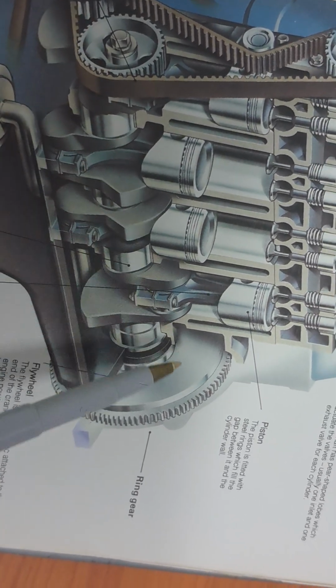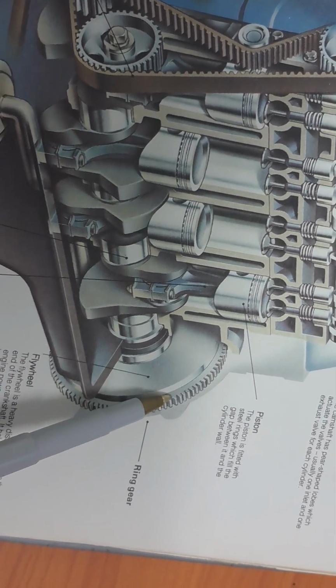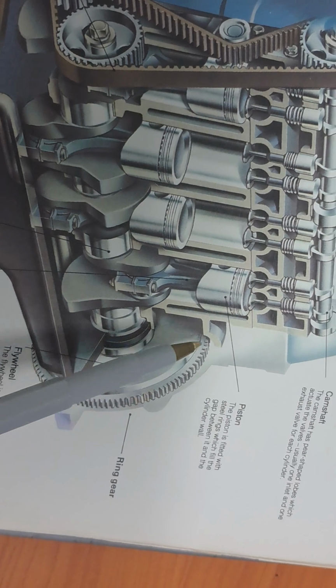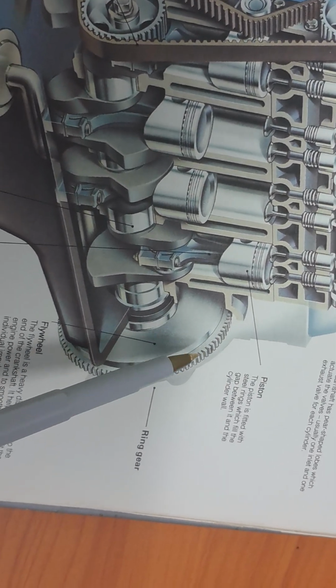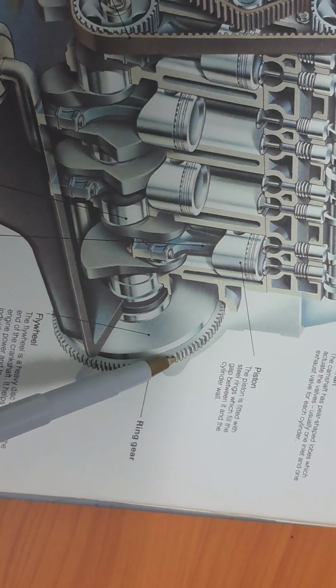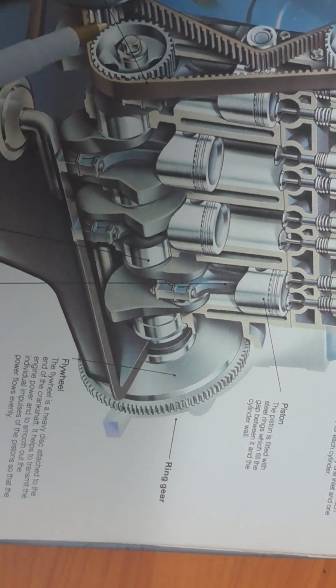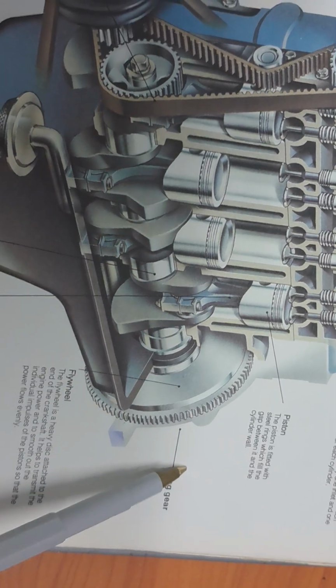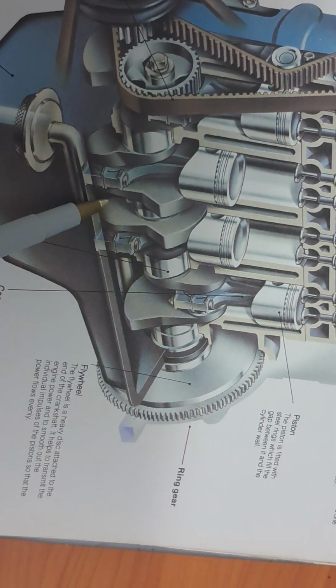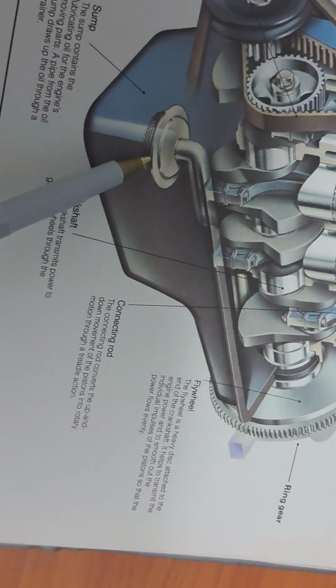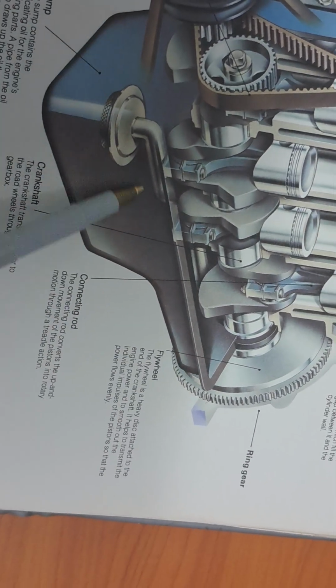At the other end of the crankshaft, we have a flywheel which is attached there, which facilitates smooth operation of the engine, which also facilitates the installation of a clutch assembly, as well as the transfer of drive from the crankshaft to the gearbox. Then below the crankshaft, we have a sump. Inside the sump, we have oil stored in there for lubrication.